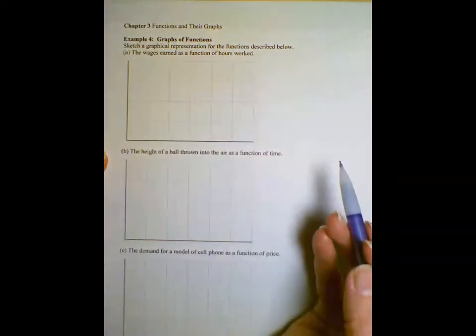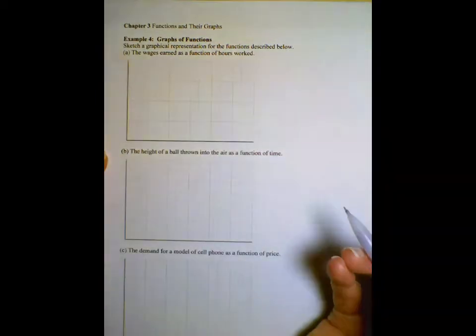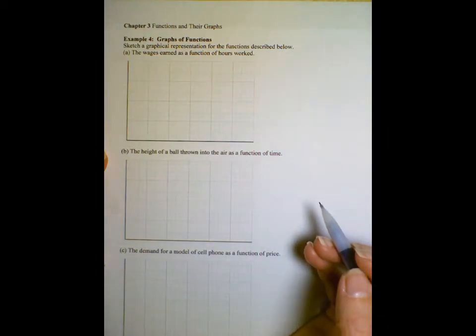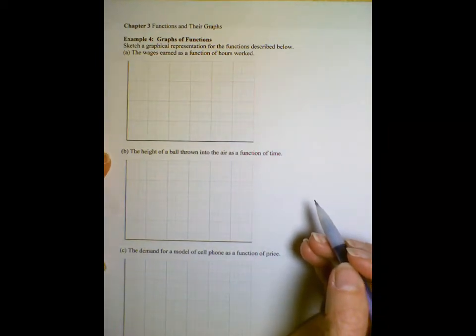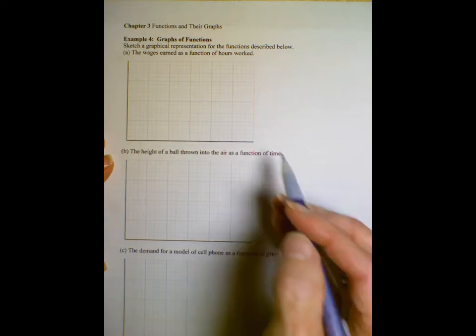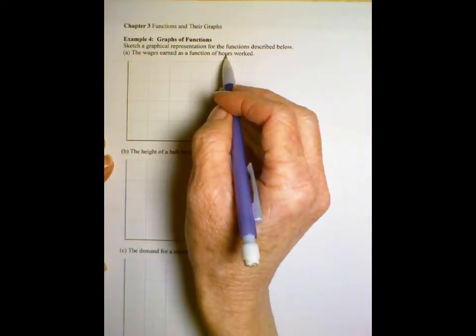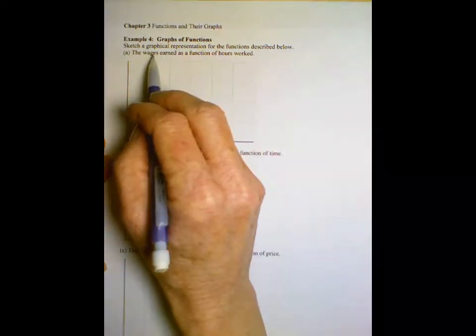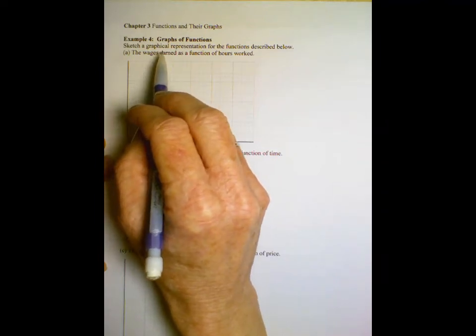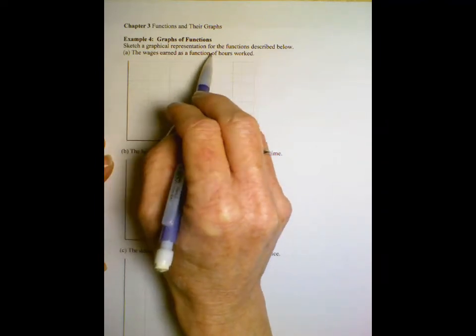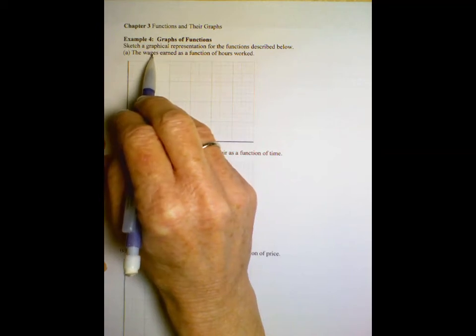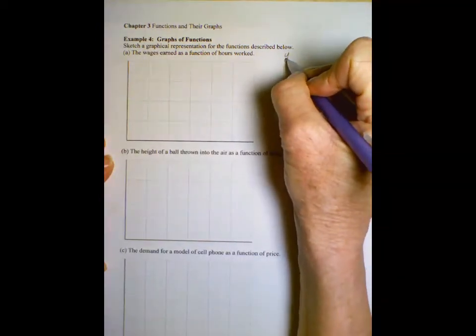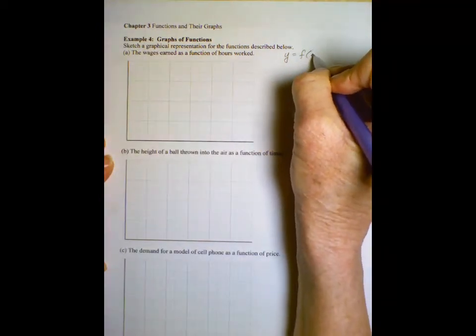Now, we're not going to plot points or anything. We're just going to free sketch what we think this would look like. But first, let's label the axes. So wages as a function of hours. Remember, we talk about y being a function of x. So that can help you with this. Y is a function of x.